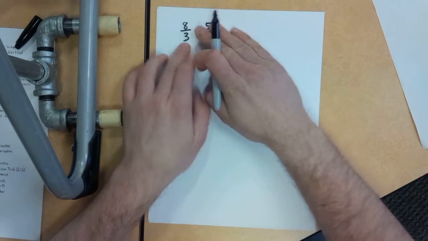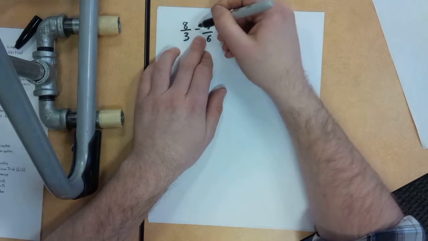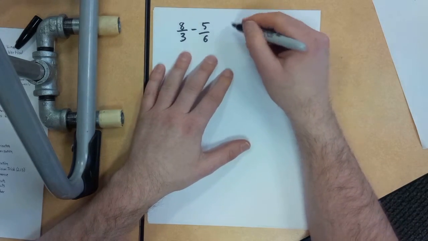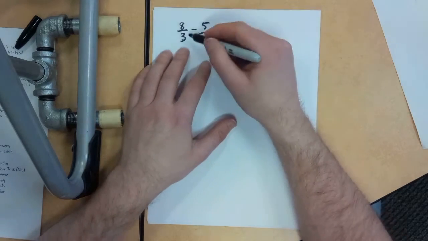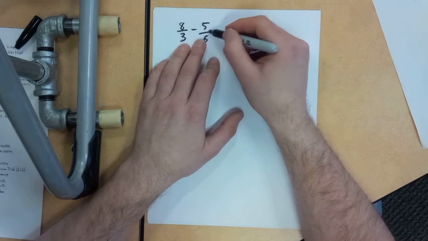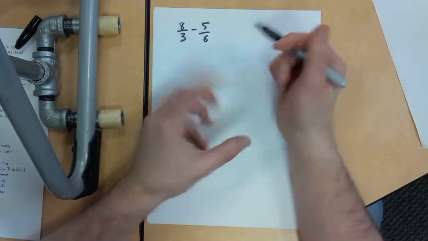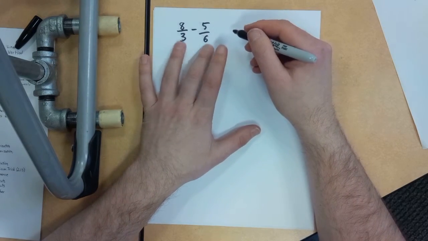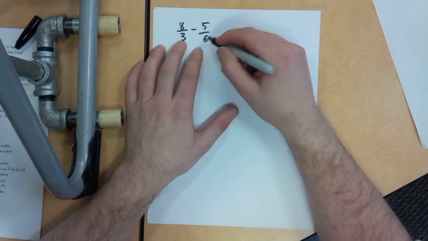Here's a division statement, here's another division statement, there's a subtraction sign between, so therefore we're subtracting division statements. First things first, I need to find a common action. Here, to divide by 3 and to divide by 6, that's doing two different things. So how I'm going to do the same thing is I'm going to rename these division statements so that they end up having the same action.